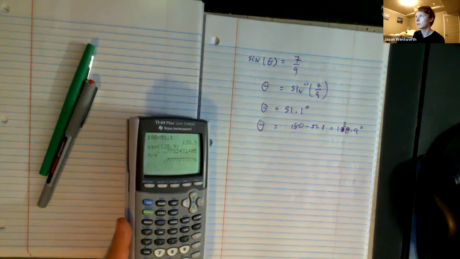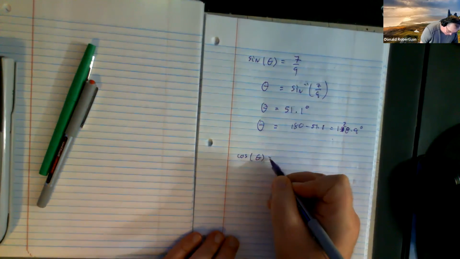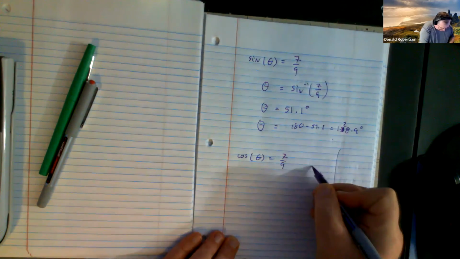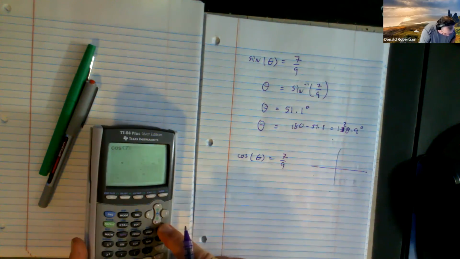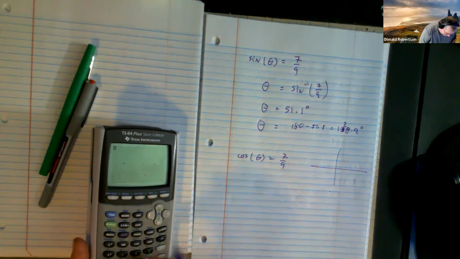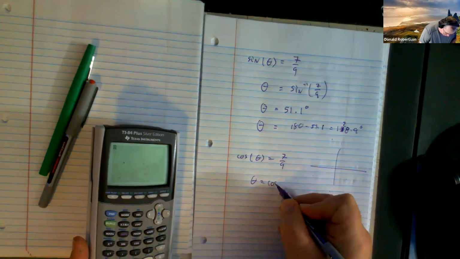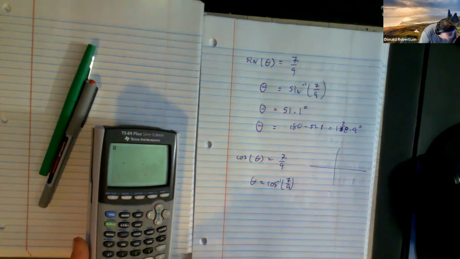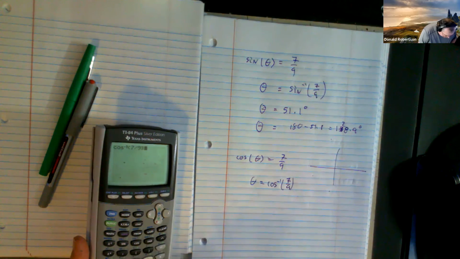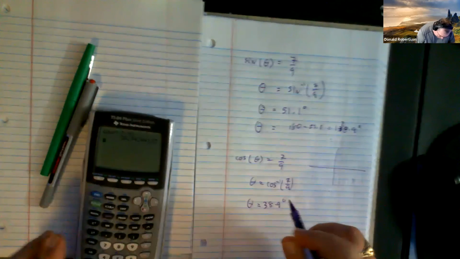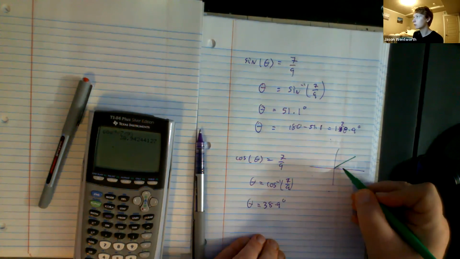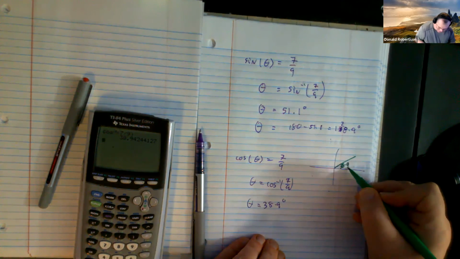Right. Now, suppose I gave you a cosine and it was 7/9. Now we're going to get one answer right out of the calculator. So let's get that one out. The cosine, or the inverse cosine, I should say. The inverse cosine of 7/9 ends up being 38.9 degrees. And if I do a little picture, 38.9 degrees is that angle there, right?